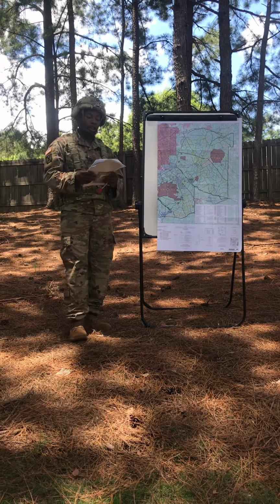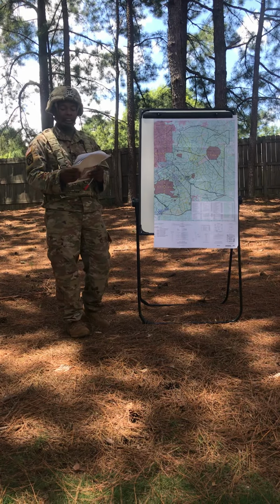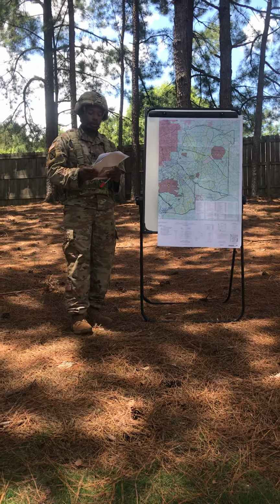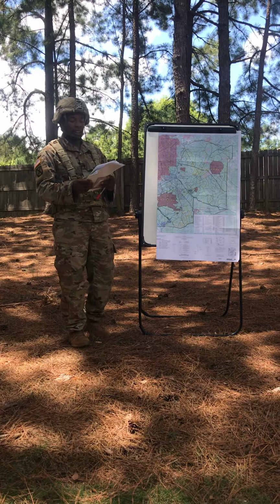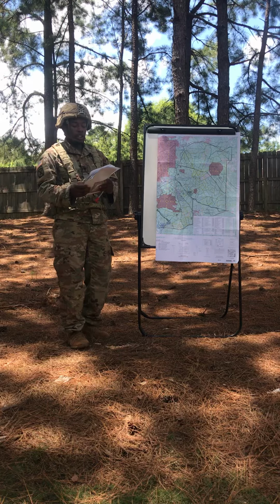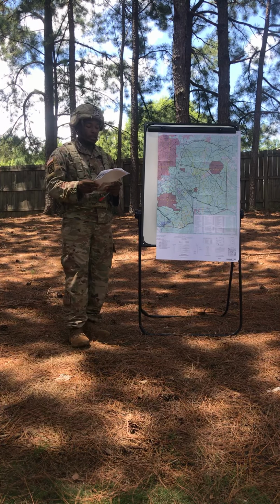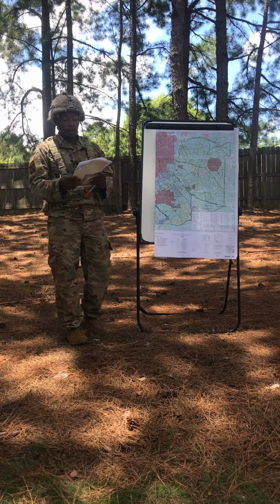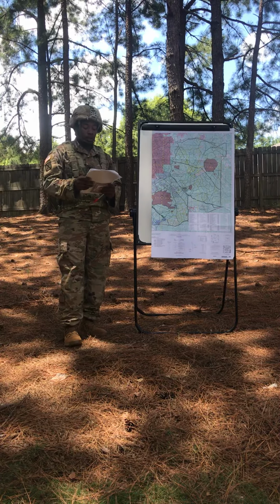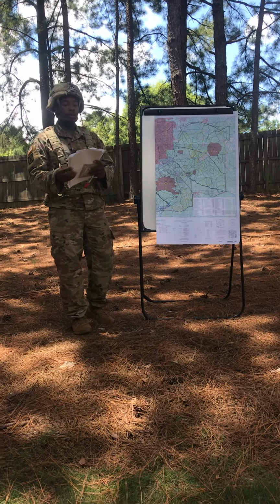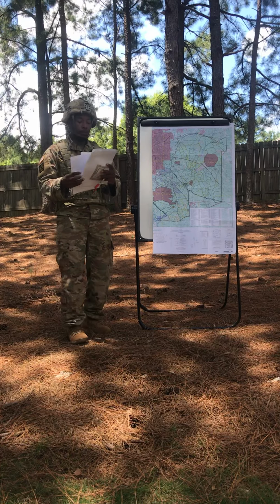The standards for today are converting an azimuth to a back azimuth, a magnetic azimuth to a grid azimuth, and a grid azimuth to a magnetic azimuth without error. Special conditions for today will be none. The special standards will also be none. Safety risk for today is low. And as far as MOPP 4, we will not be doing any of these tasks in MOPP 4.